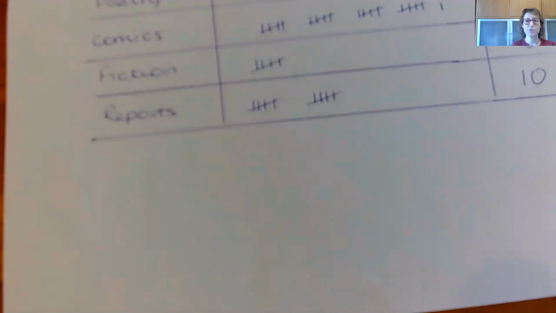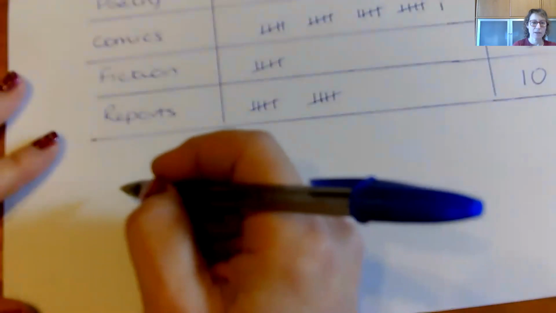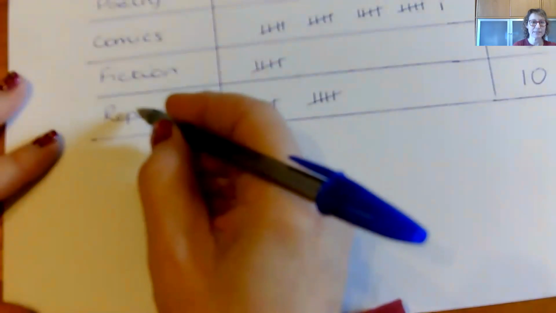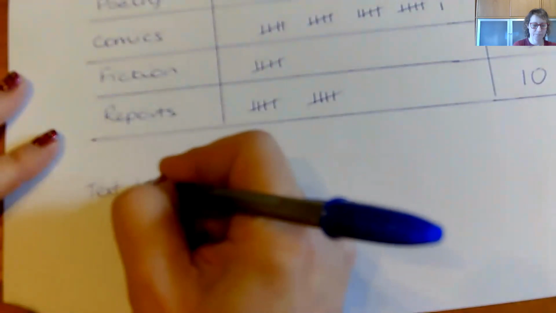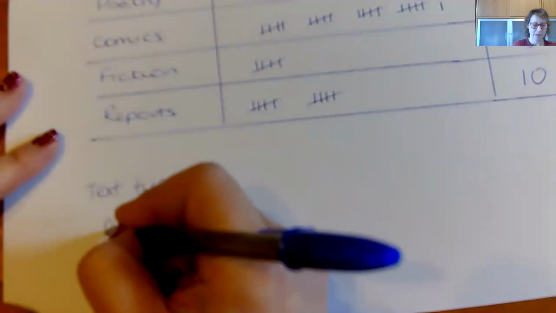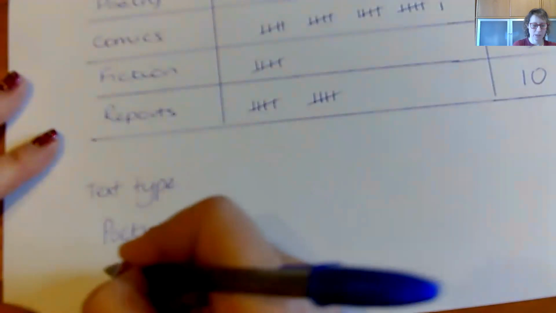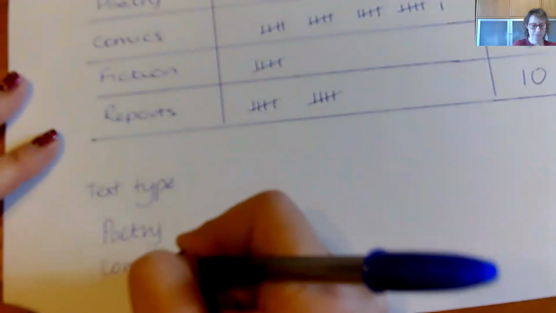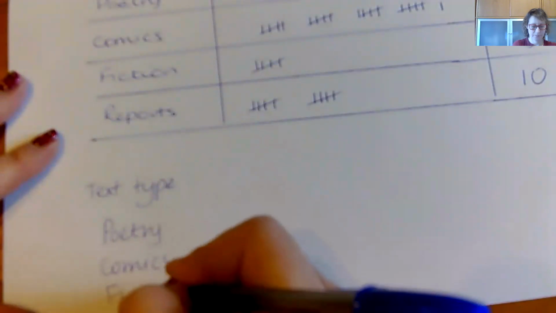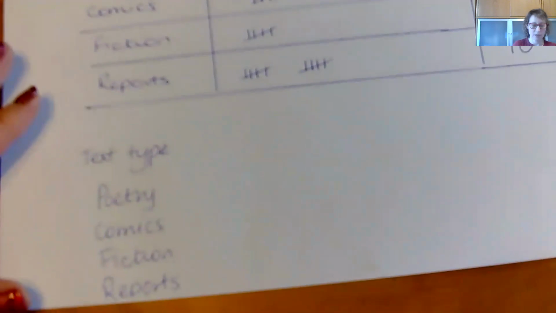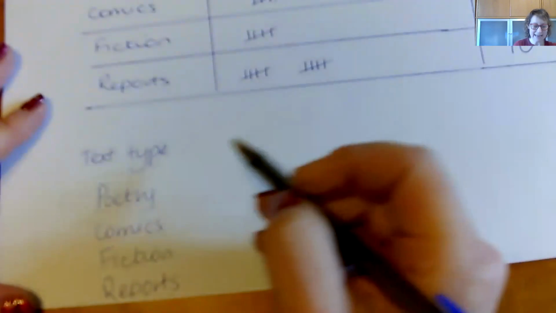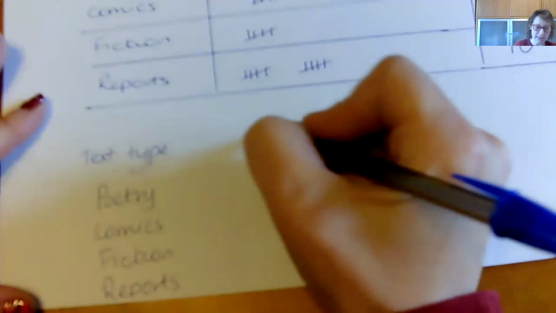So now I'm ready to draw my pictogram. Again, I need exactly what it says in this column underneath. So I've got my text type. I have my poetry, comics, fiction, and reports. Oops, that's gone right down off the edge of my screen. Right, so I need to draw my 18 poetry and I need to do my key.